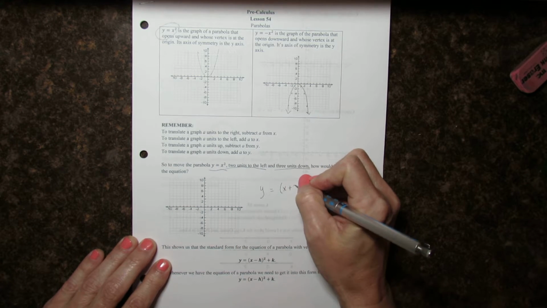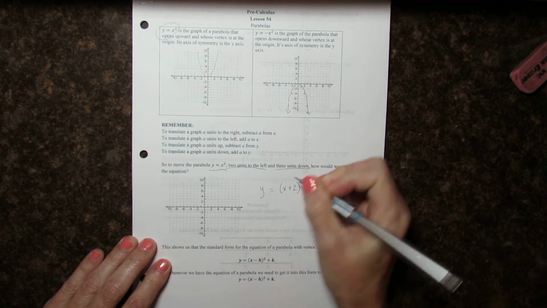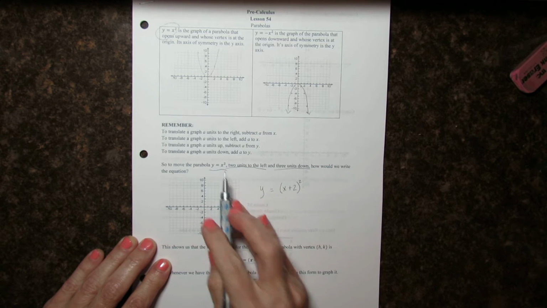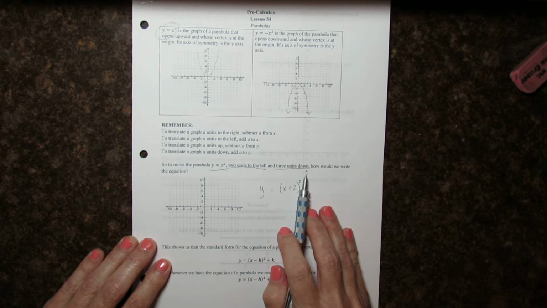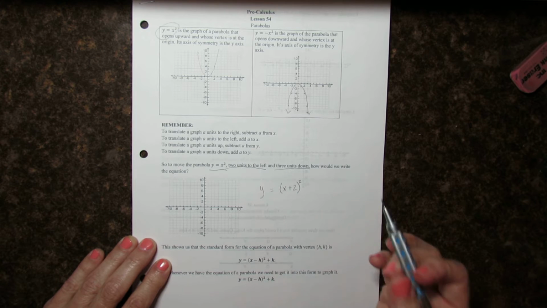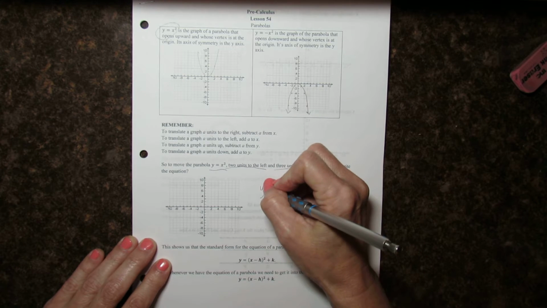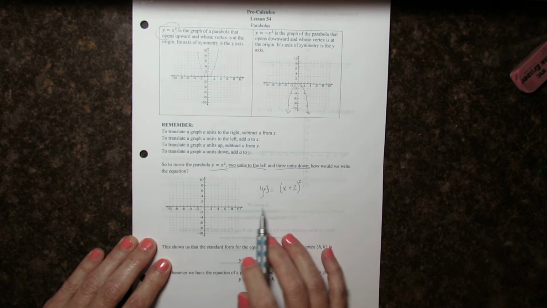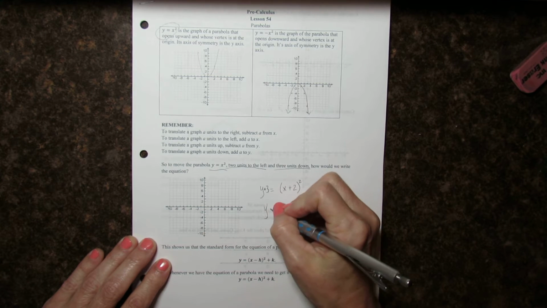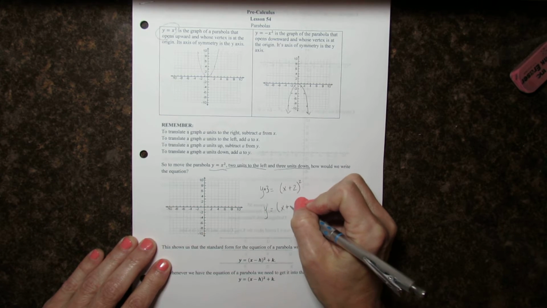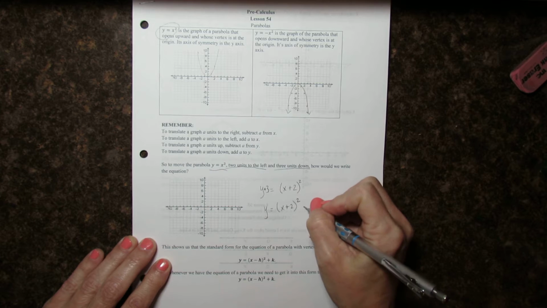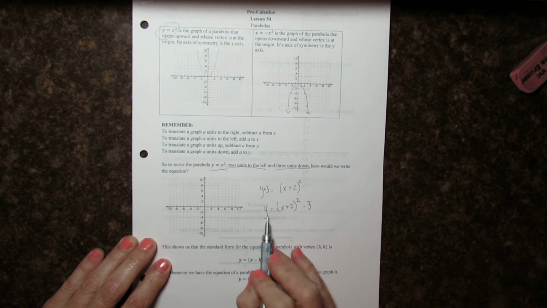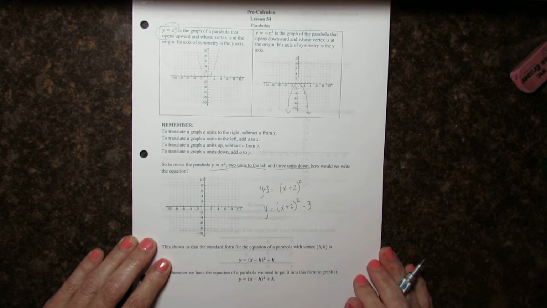So it becomes x plus 2 squared instead of x squared. And if we want to move it 3 units down, we have to add 3 to y. So we'd add 3 right here. To finish writing the equation, we would write y equals x plus 2 squared minus 3, because we want to leave the y on the left side by itself.